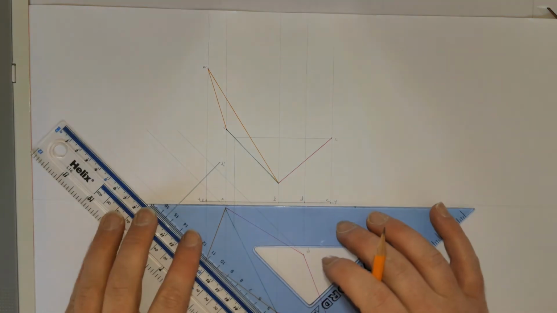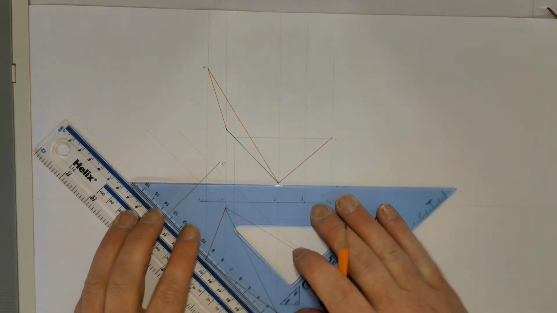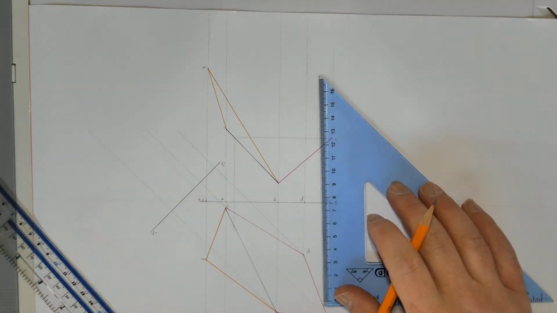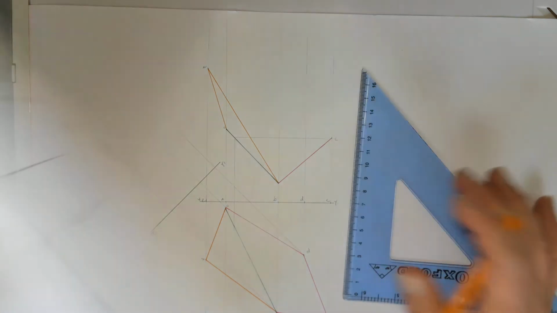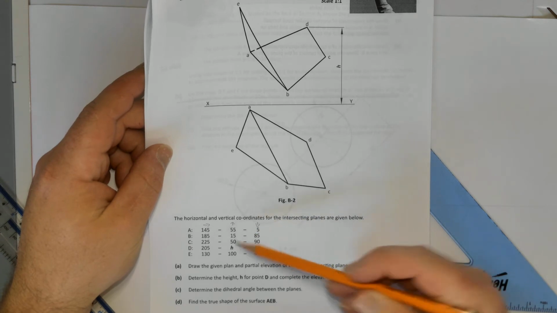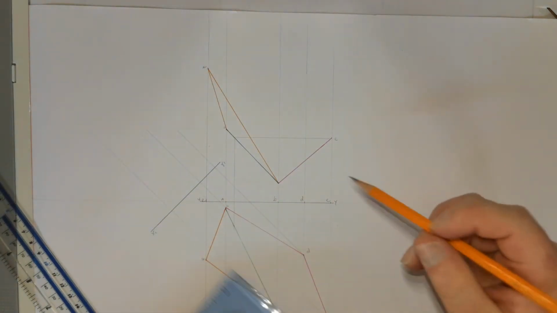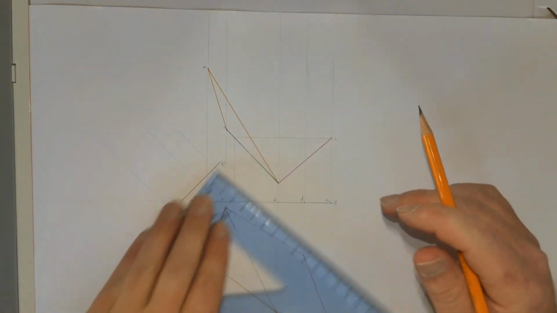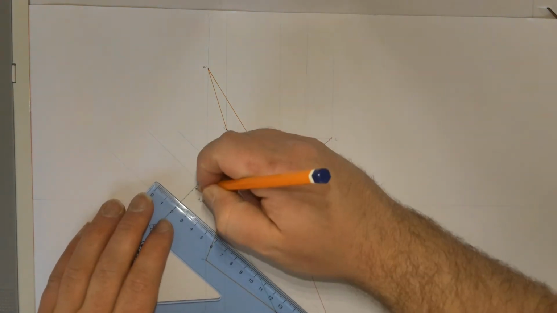to make this a little bit easier, you can construct a datum here, but because we already have the heights in the question, so the heights for our points are already here, apart from D, we can just measure up as normal, which is what I'm going to do. So we don't have D. C is up 50, and this is C here.